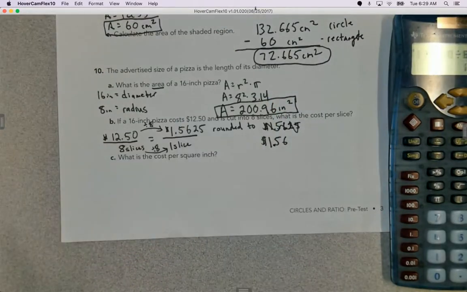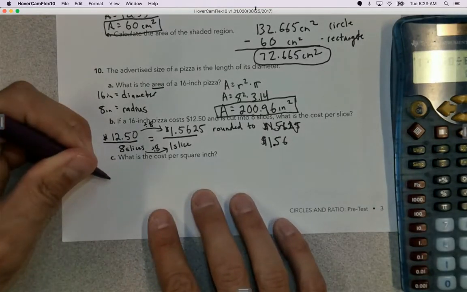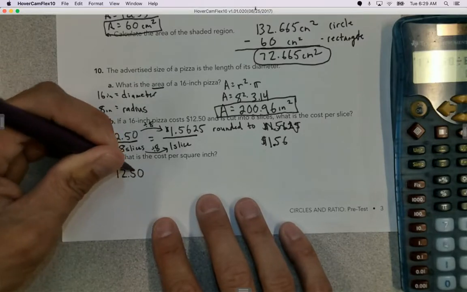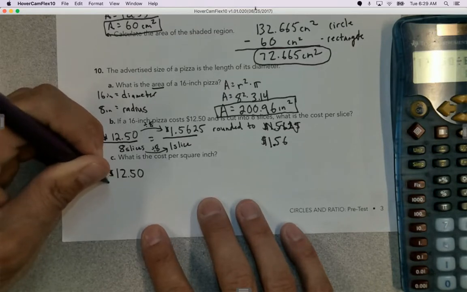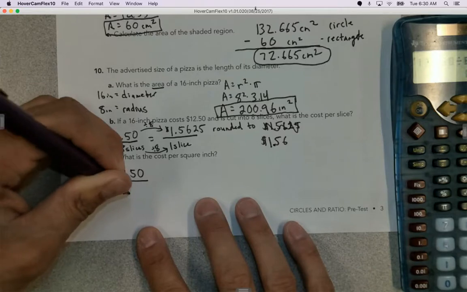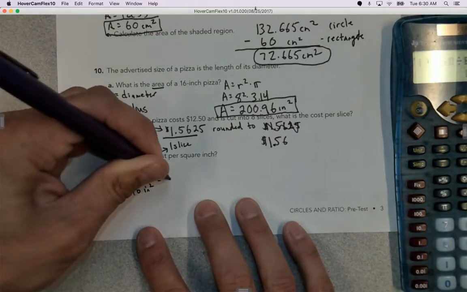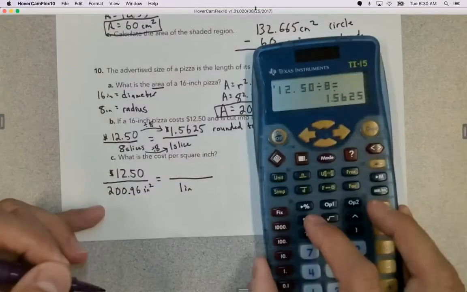Okay, what is the cost per square inch? Well, cost is $12.50 for the whole thing. I could say that there are 200.96 square inches. I want to find what it is to get to 1 inch, or per 1 inch of pizza, 1 square inch of pizza.